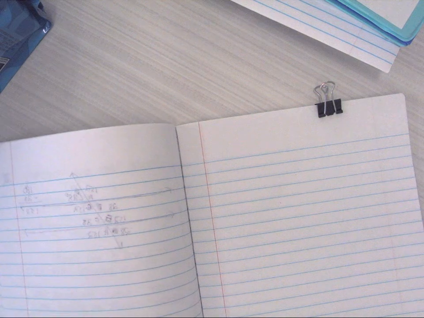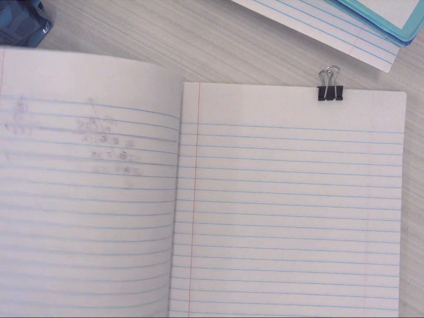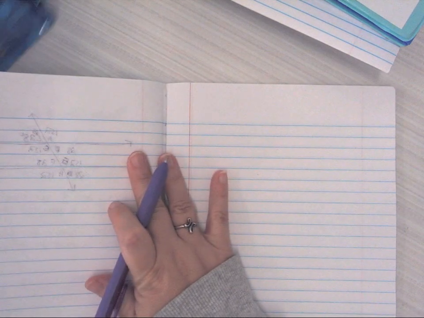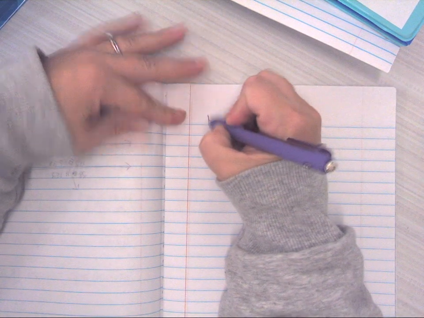Okay, so we last talked about parallel lines cut by transversals. And today we're going to do parallel lines with a transversal, but they're going to have equations in there. So we're going to combine what we know.